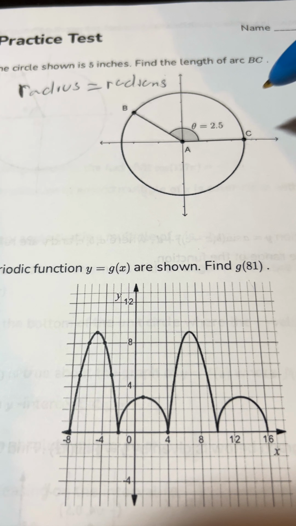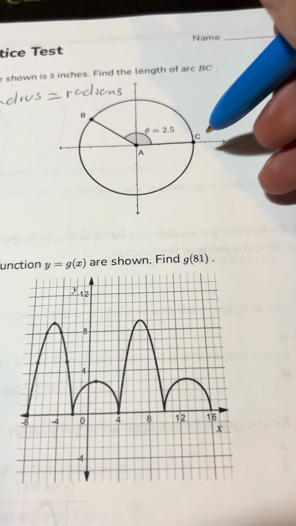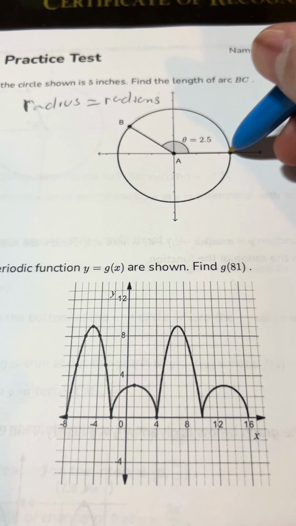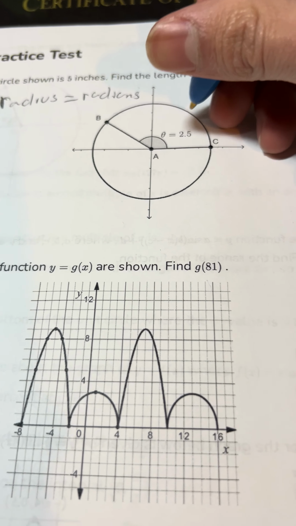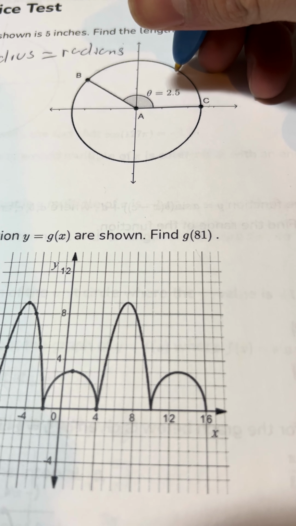And what I'm saying is, let's say our radius given our circle is 5. That 1 radian would be an arc length of 5. So if we estimated this line on this, it would be right around here.